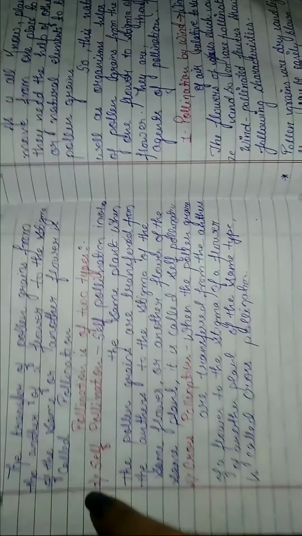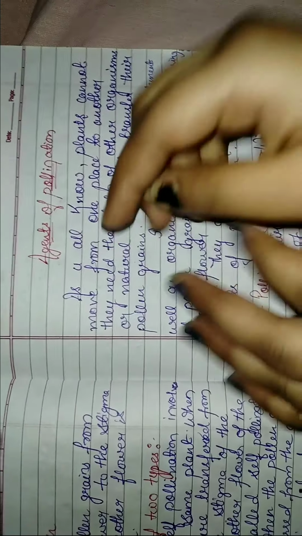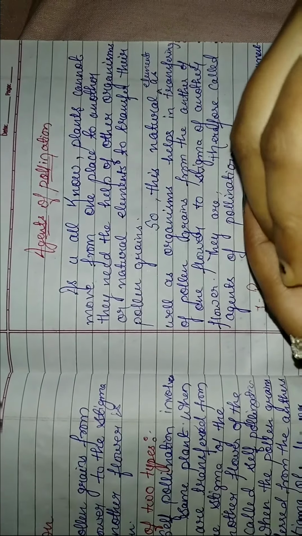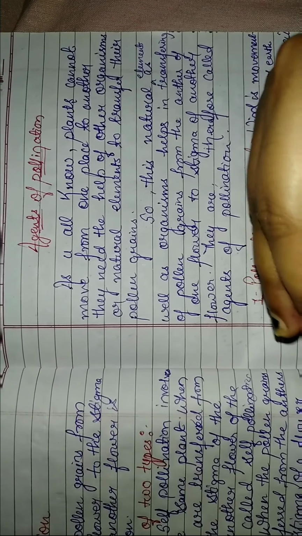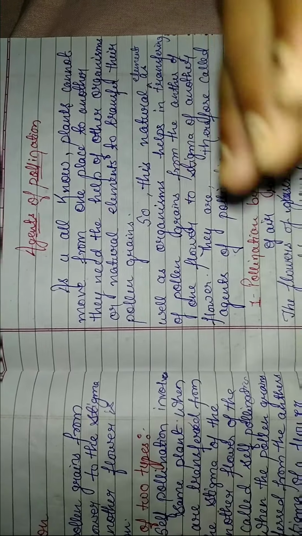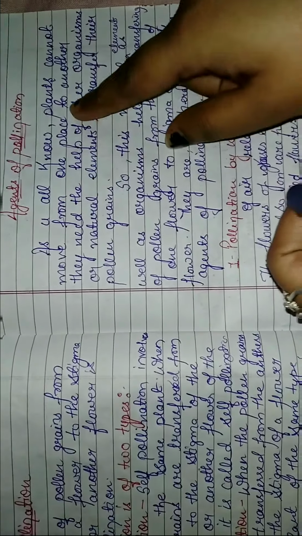Now, next, agents of pollination. The term agent here means carrier of pollen grains. How are these pollen grains transferred from one plant to another plant? As you all know, plants cannot move from one place to another.